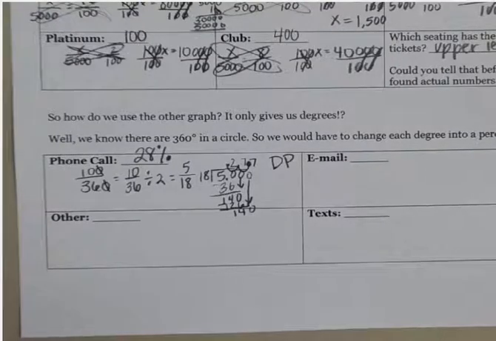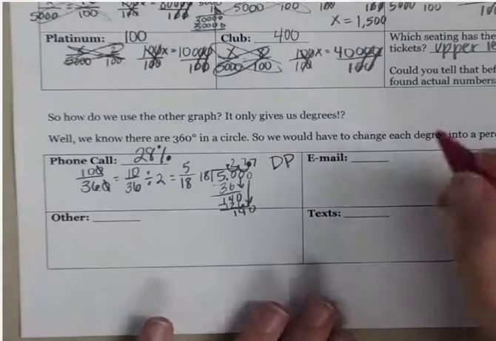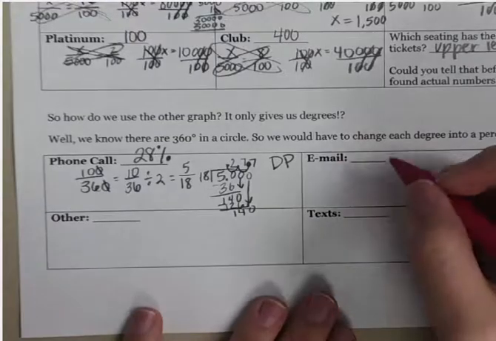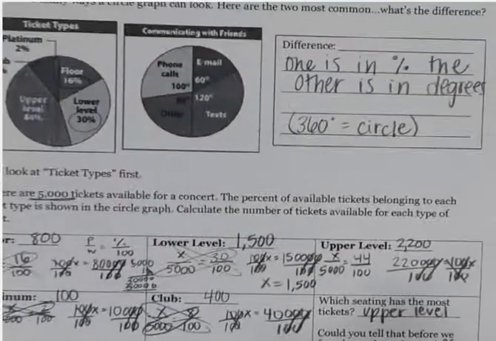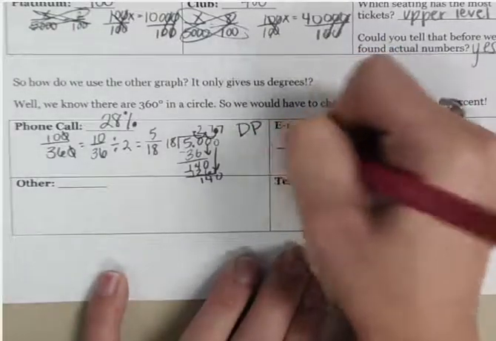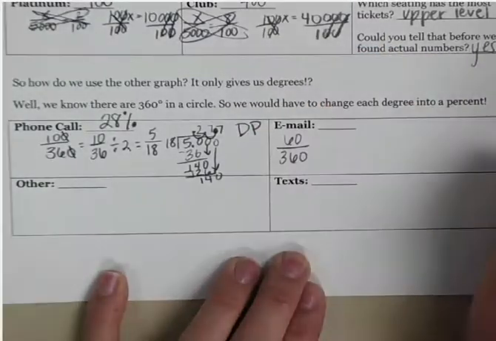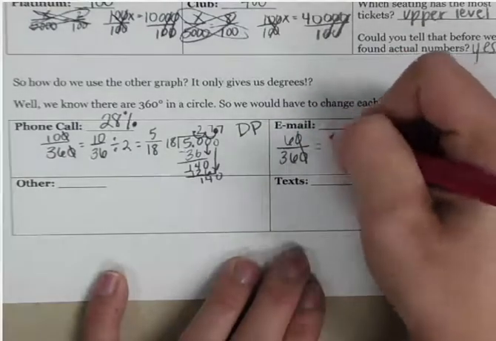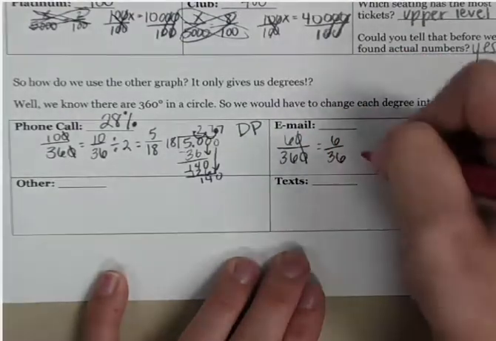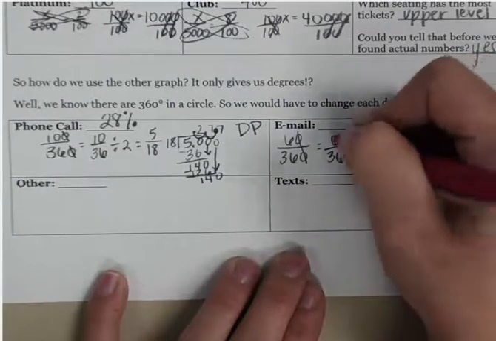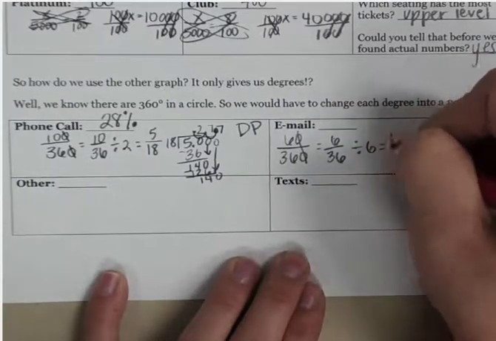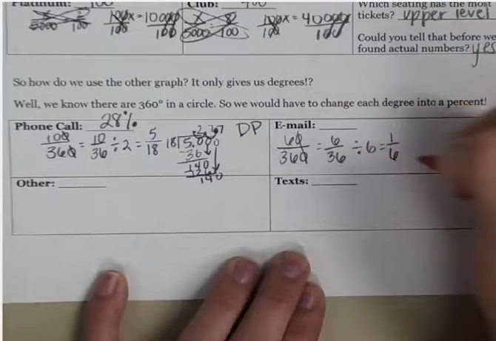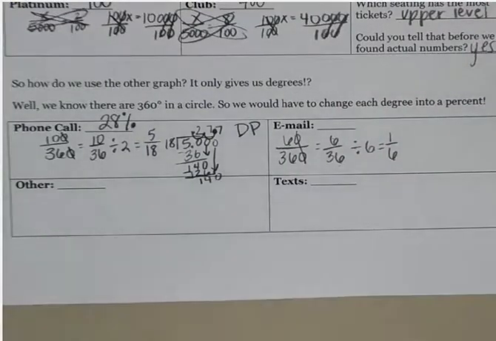Alright, so the first step was to put it in a fraction. So email had 60 degrees, and we have a total of 360 degrees. We have a 0 and a 0, take them off. So you have 6 over 36, divide by 6. 6 divided by 6 is 1. 36 divided by 6 is 6. Try and figure out what 1/6 is as a decimal. Pause it.